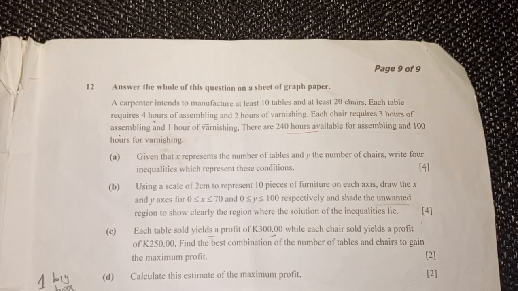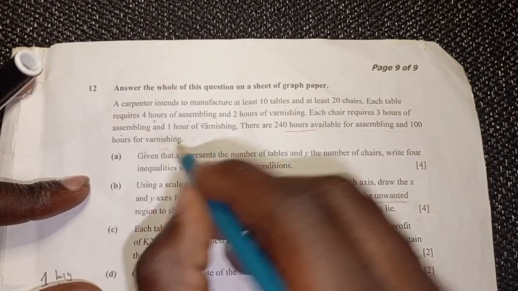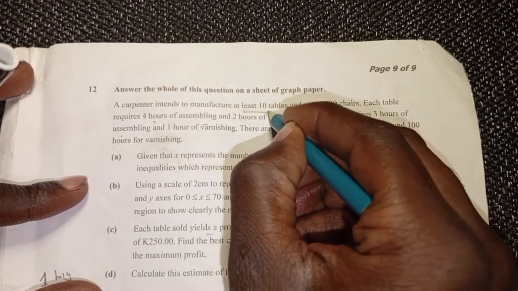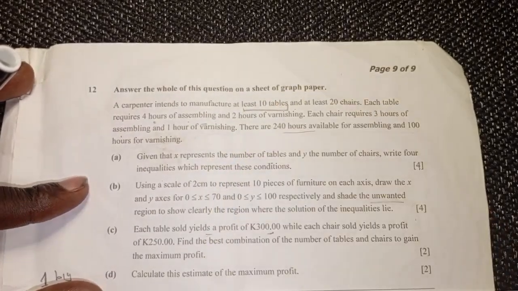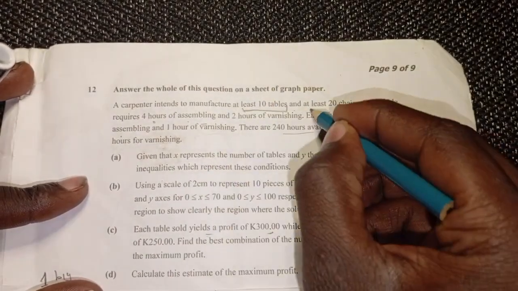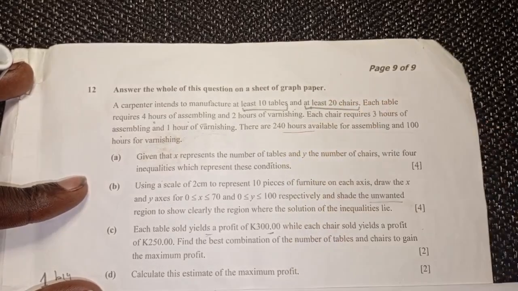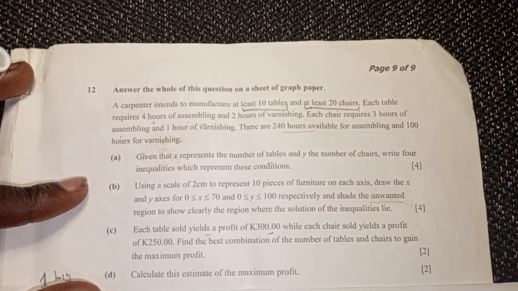Okay, now we want to point out the most important things in the question. So this here is very important: at least 10 tables, very important. Also this part here, at least 20 chairs, also a very important part.